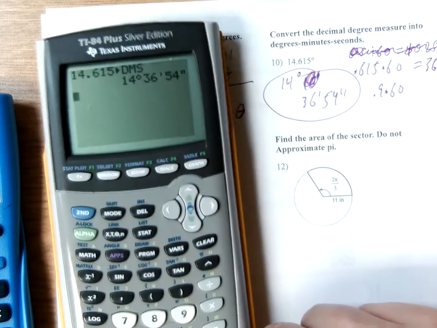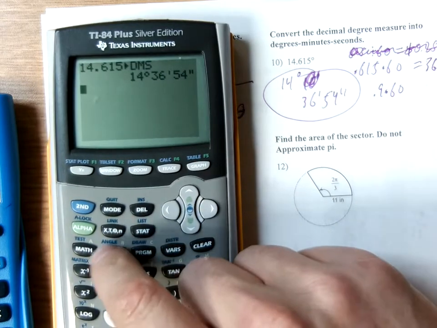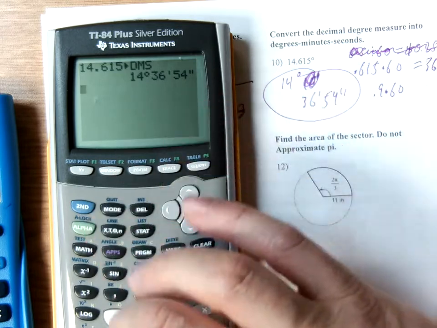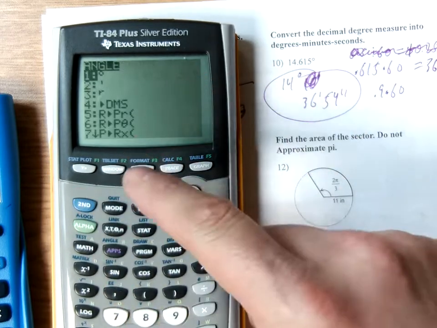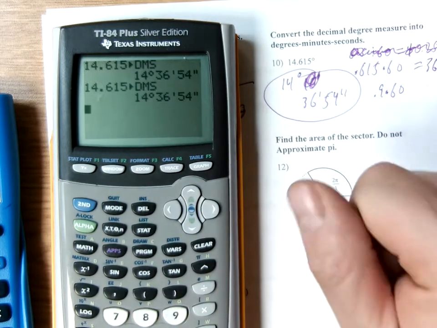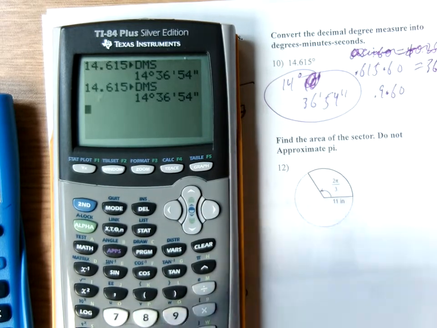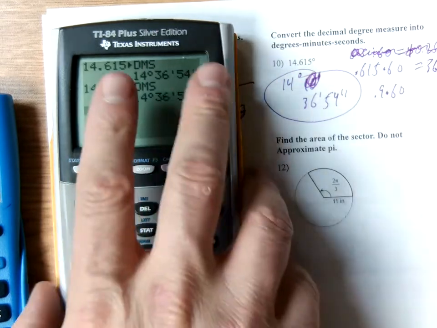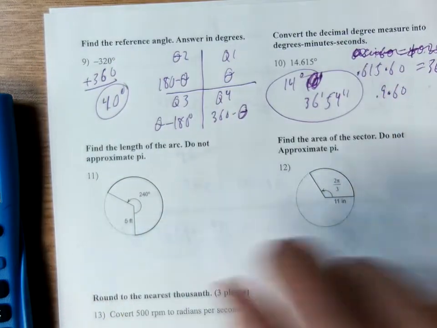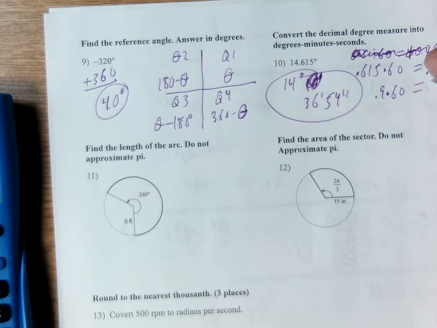Again, that's under the angle key. You type in the decimal, 14.615, second angle, and it's the fourth option. Option 4. So that might be easier if you practice it on the 84s. If you haven't practiced it, times by 60 twice would probably be just as easy to do.